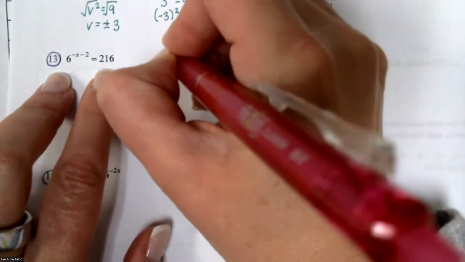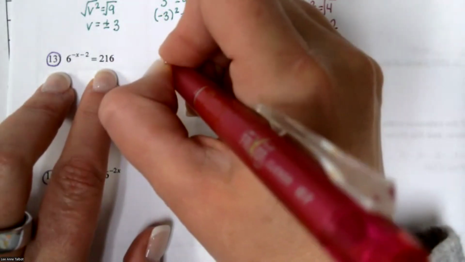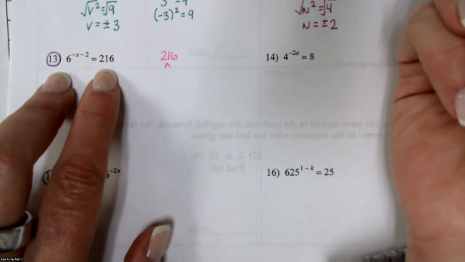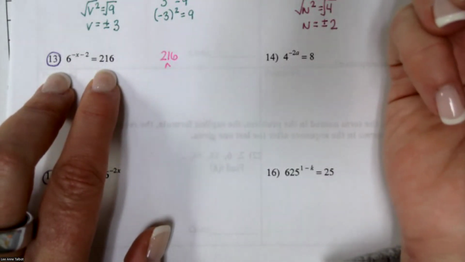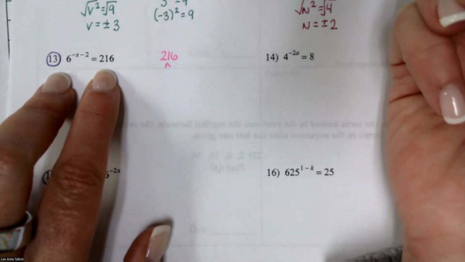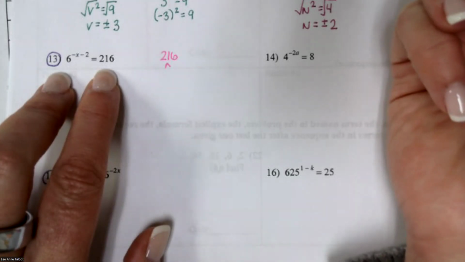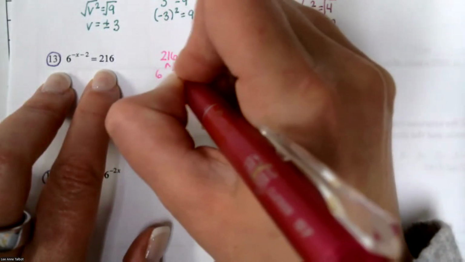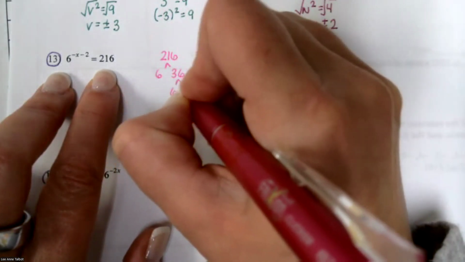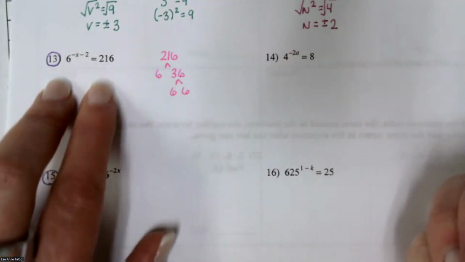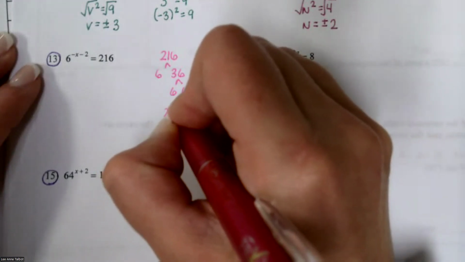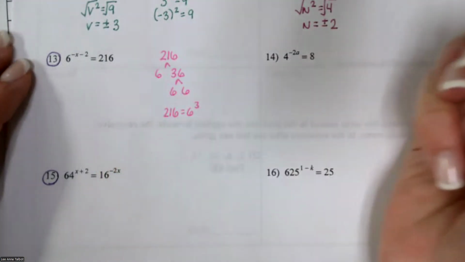So 216. And I'm a really big nerd. We know this. I know what multiplies to be 216. But you might have to mess around on your calculator. 6 and 36, which is 6 and 6. Okay, so what that means is 216 is 6 to the third.